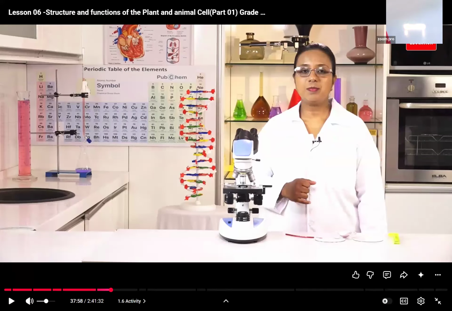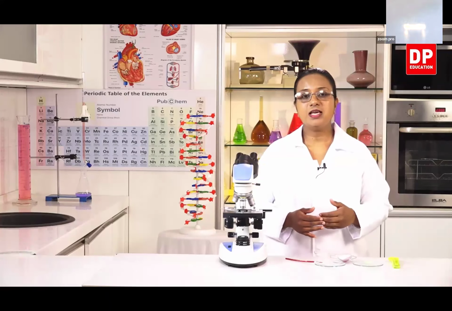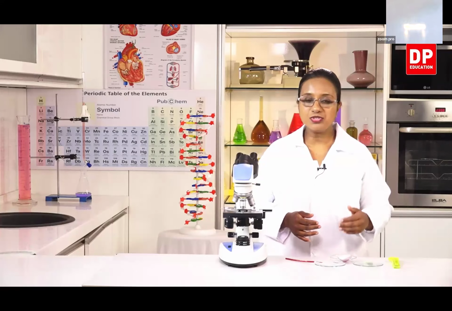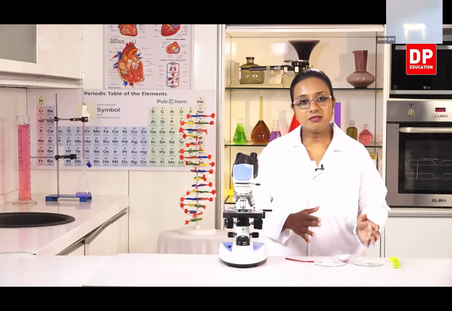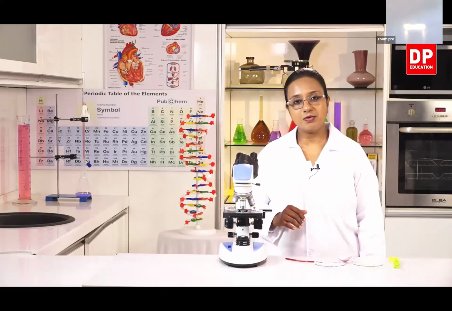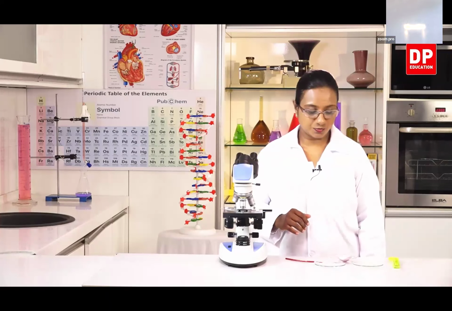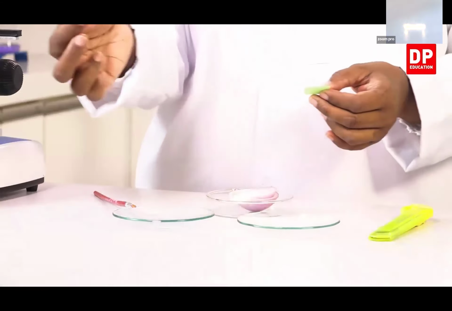So for this, I have chosen the onion. So we'll be taking onion peels and using that we will make slides. And we will observe that slide in a light compound microscope. So as you know already, to prepare a temporary slide, we will need a clean glass slide and a cover slip.